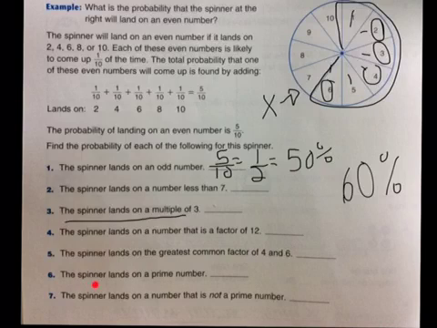And the spinner lands on a prime number. Let's identify our prime numbers. 1 is not a prime number. Do not make that mistake. 1 is not a prime number. 2 is, 2, 3, 5, 7, and that's it. 1, 2, 3, 4. So 40%.